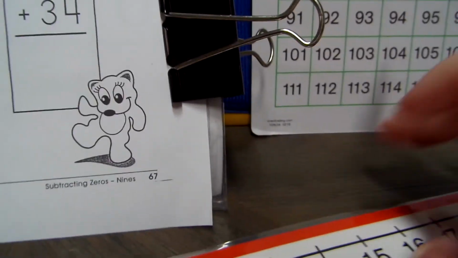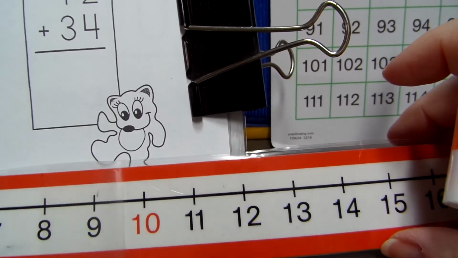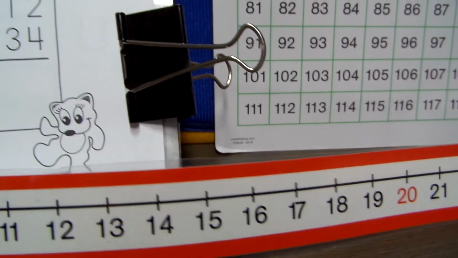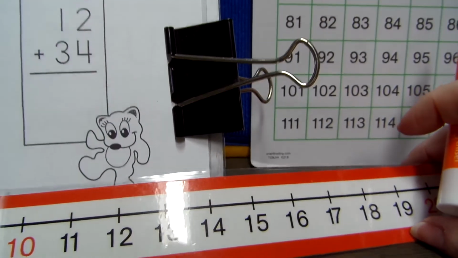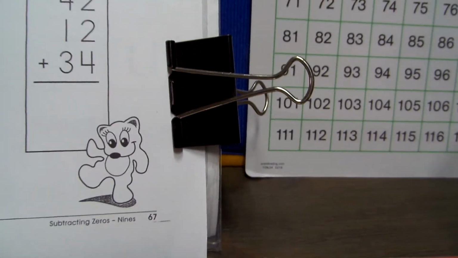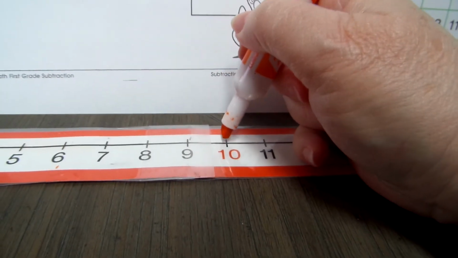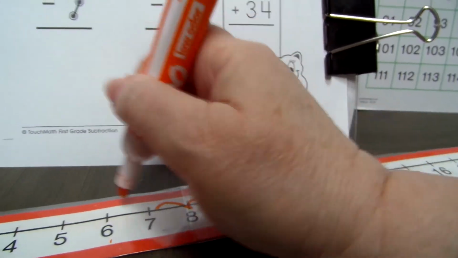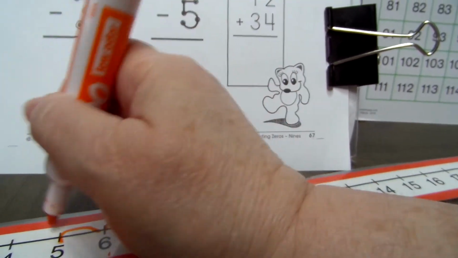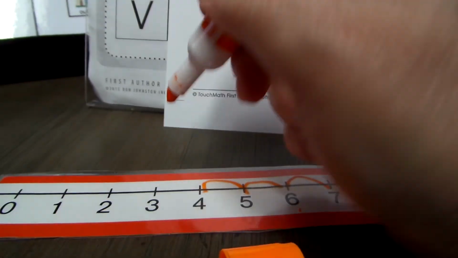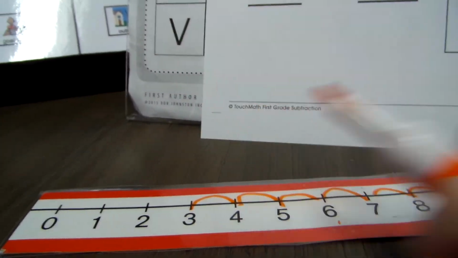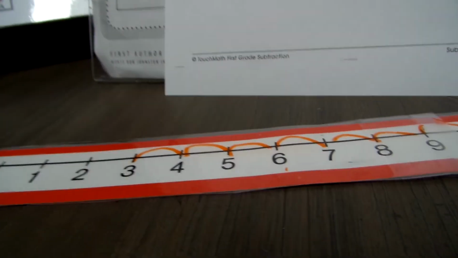Another way is the number line, which is very similar to the hundreds chart. We're just limited because our number lines only go up to 30, but our math problems usually aren't that high. So for something like 10 minus 7, you would start on 10, go back 1, 2, 3, 4, 5, 6, and 7. So these are different ways of doing math using these manipulatives.